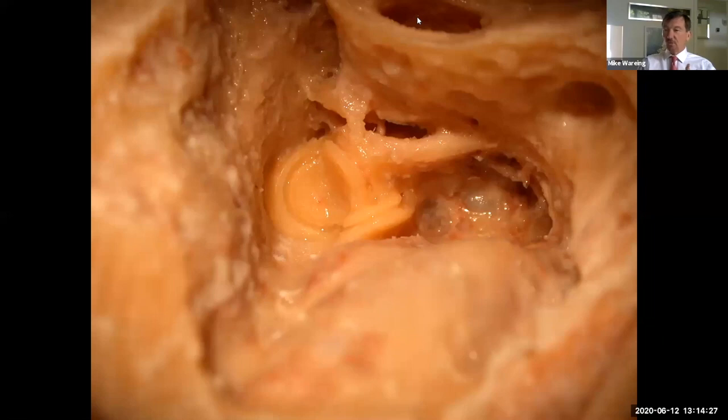So grade 1 is a bit retracted. Grade 2, it's onto the long process of the incus. Grade 3, it's onto the promontory, but can come off. And grade 4 is it's stuck on the promontory. The trouble is, it's sometimes difficult to distinguish between grade 3 and grade 4 unless the patient is able to do a Valsalva. So I tend to draw a picture, but you're better off, if you can, taking a picture of the ear. But otherwise, everyone should be able to draw a picture of an ear, really.